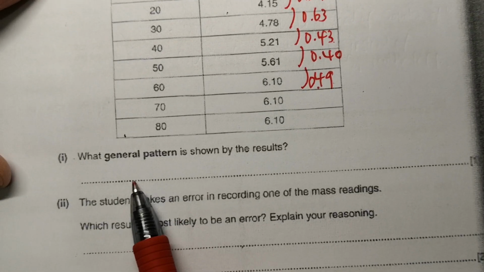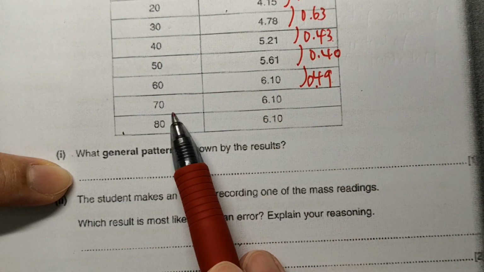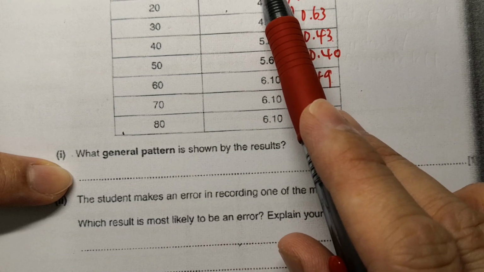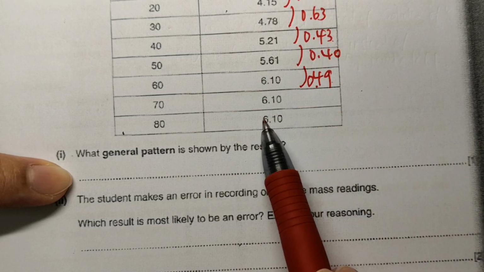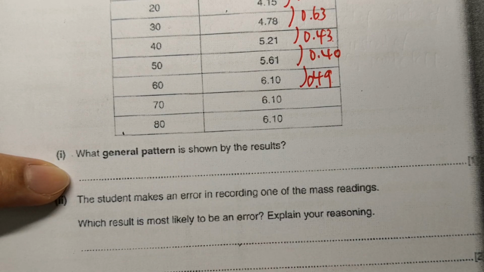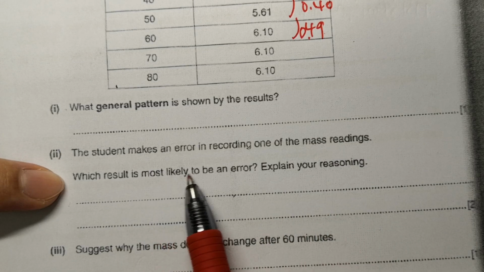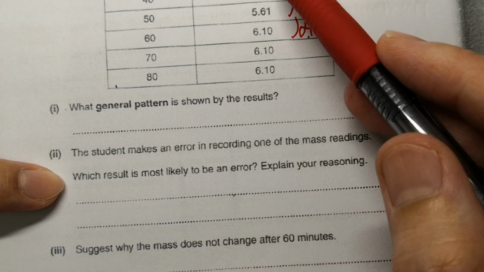Okay, I'm not going to write it down, so you write it down. So the answer here will be, as time increases, the mass of electrode will increase. Okay, that is the general pattern shown by the result. The student makes an error in recording one of the mass readings. Which result is most likely to be an error? So there is an error somewhere.